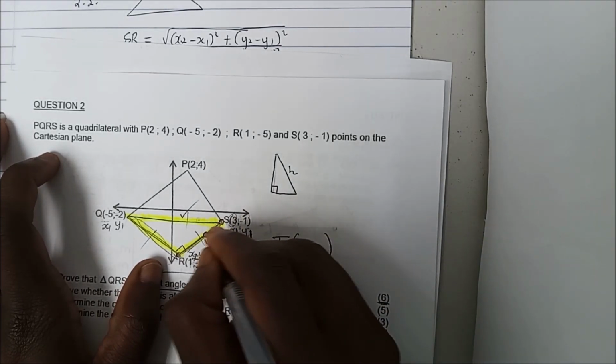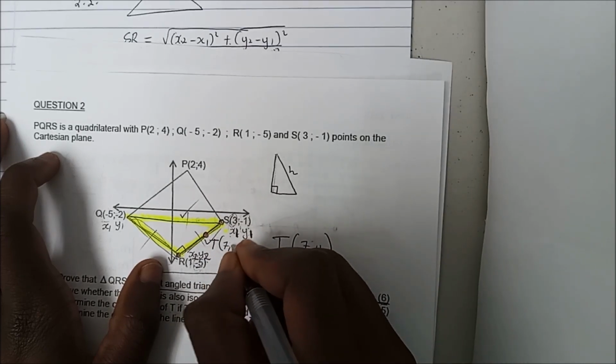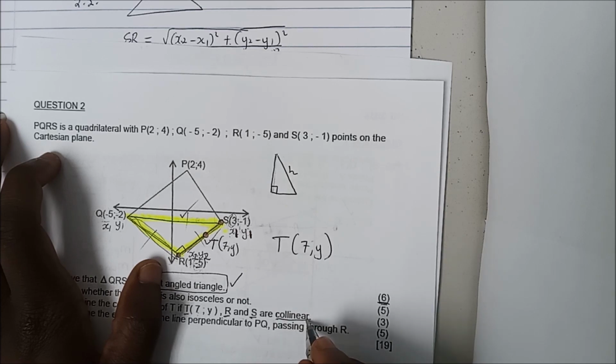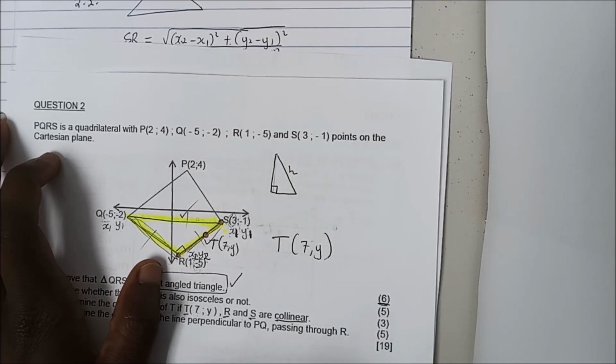So we have T there with the coordinates 7 and y. Why do we have T there? Because they said they are collinear and they lie on the same line.